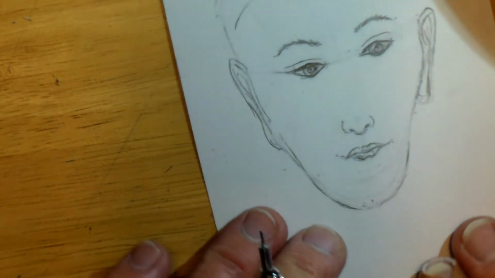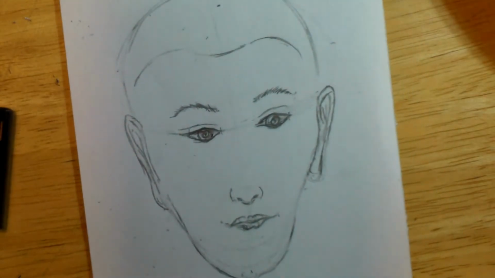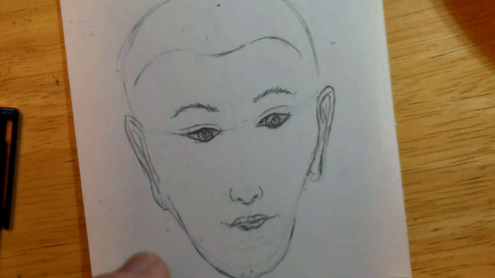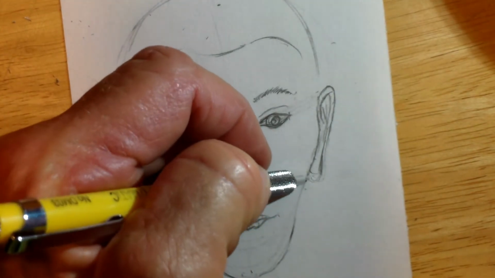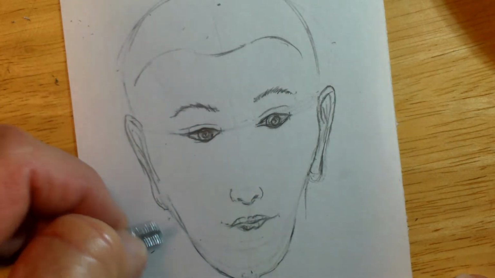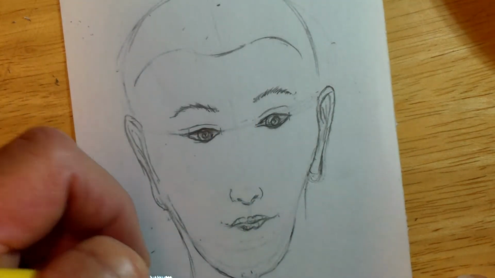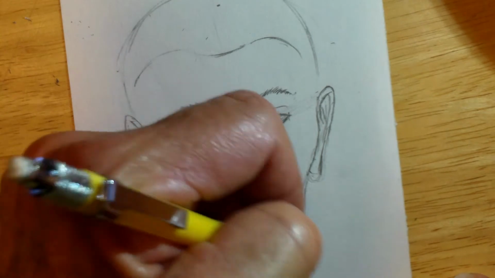Okay, so if you take your hand and feel where your neck comes out, some students will draw the neck coming out of the chin. The neck comes out from the base of your ear at the nose line. Make sure it's not a straight line.